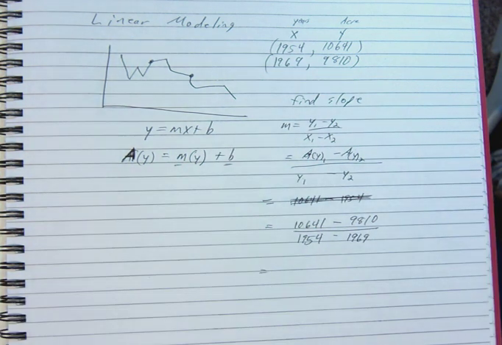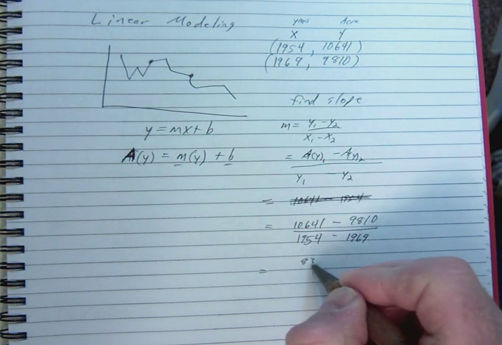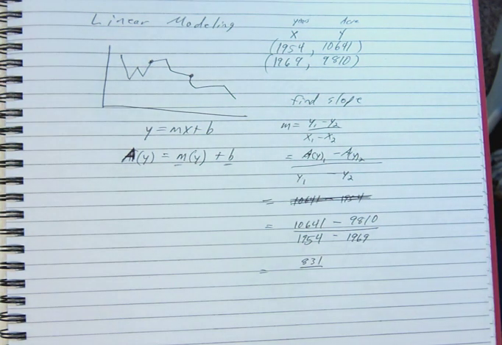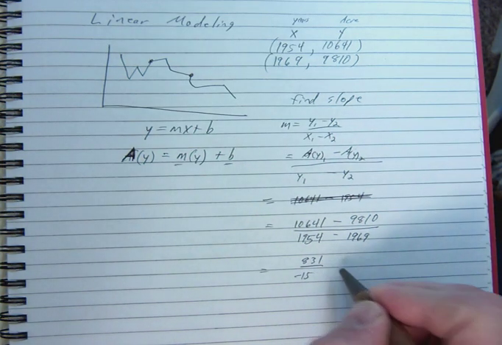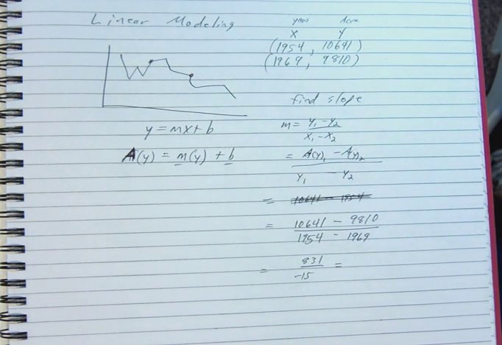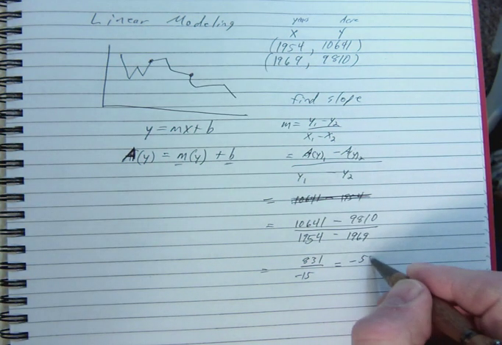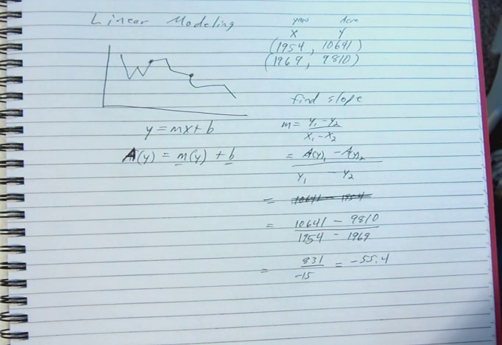So all we have to do is subtract those, and I've got to call up my calculator here. I've got it up in the corner. I don't know if you can see it or not, probably not, but I'm just going to take 10,641 minus 9810, which gives me a difference of 831 over the number of years, 1954 minus 1969 is negative 15. So I'm going to take 831 divided by negative 15, which is negative 55.4. So there's our slope.